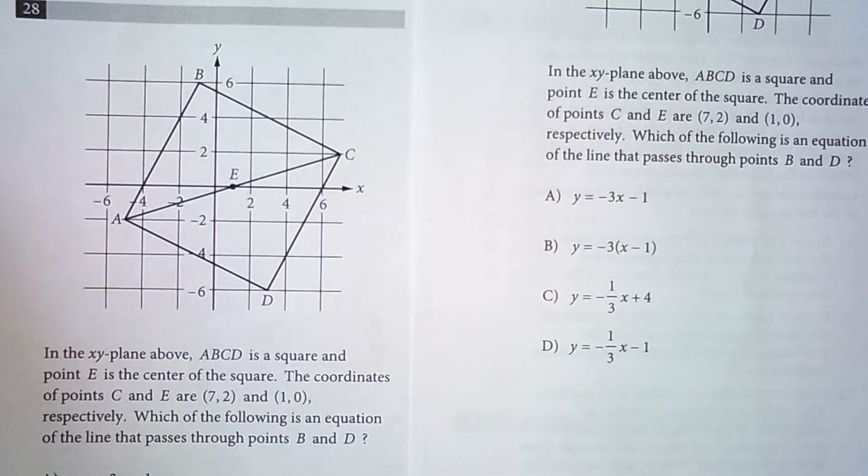Hey everybody, for today's SAT math problem, we are on a calculator test, and I've laid two copies of this problem side by side so we can see the problem as well as the choices.